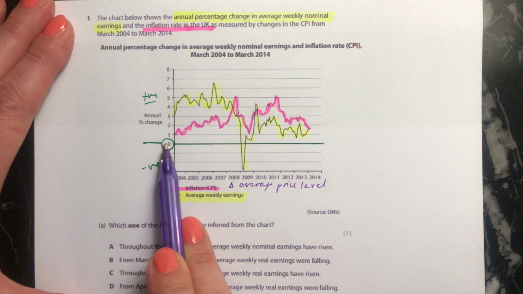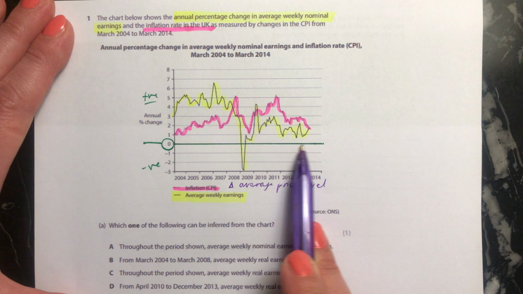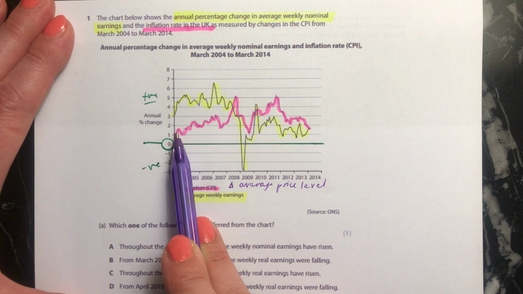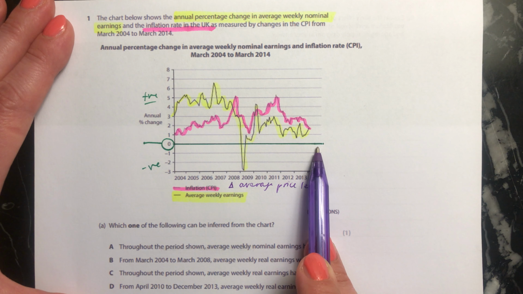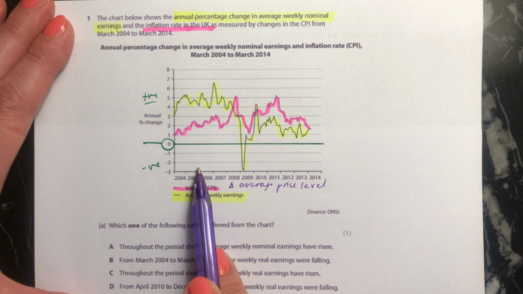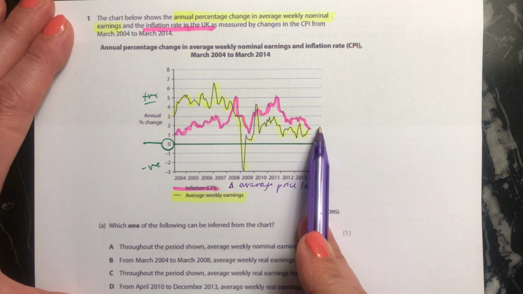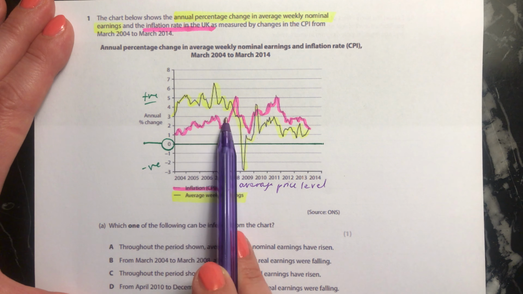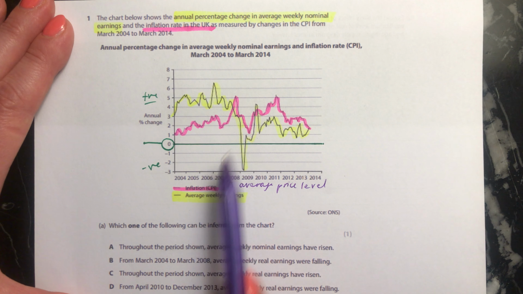And where it's 0, I've put this green line in. When the inflation, the pink line, is anywhere above the green line, that means that inflation is positive. We have inflation. If it was to go below, we'd have deflation, but we don't have any of that. So we've got inflation for the whole of the time. Sometimes inflation is getting greater, sometimes it's decreasing.